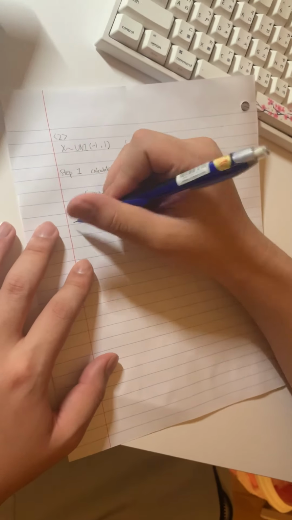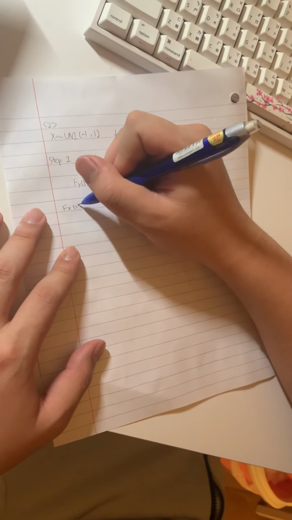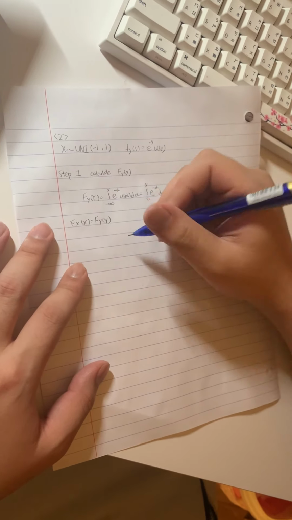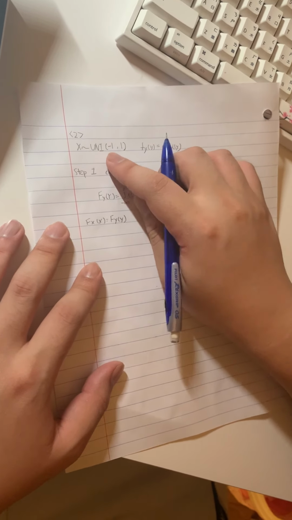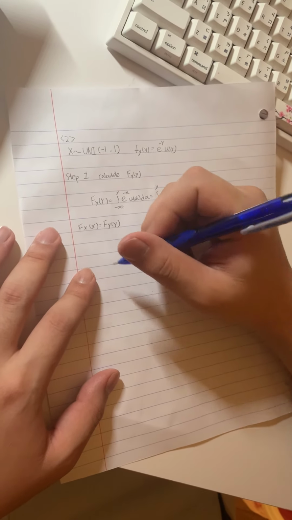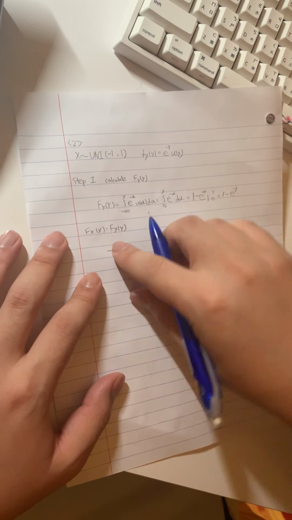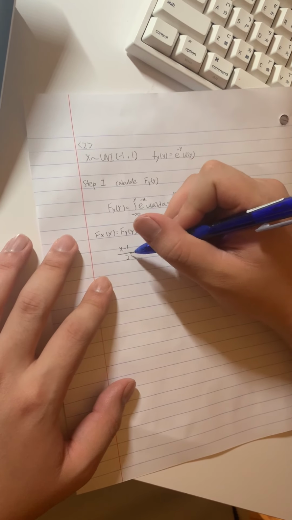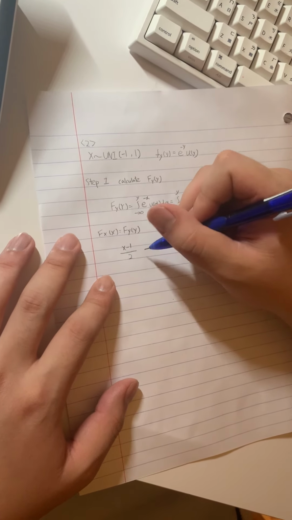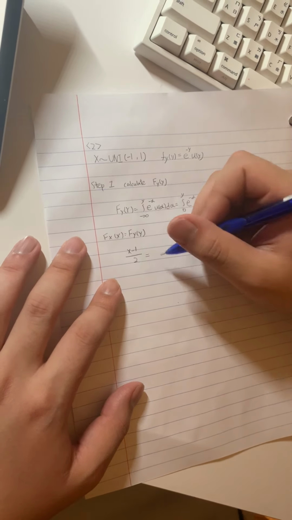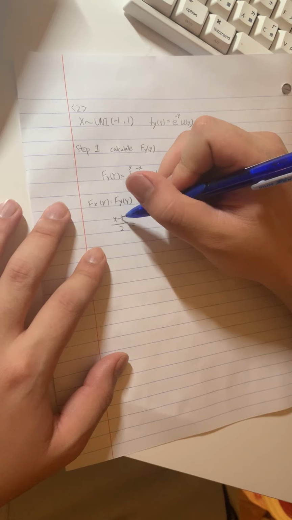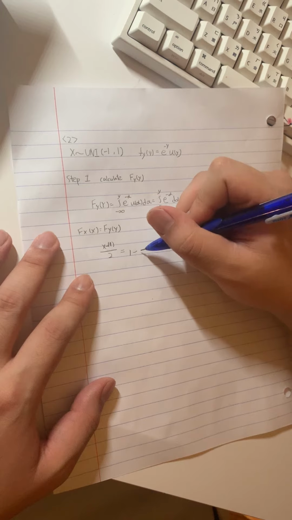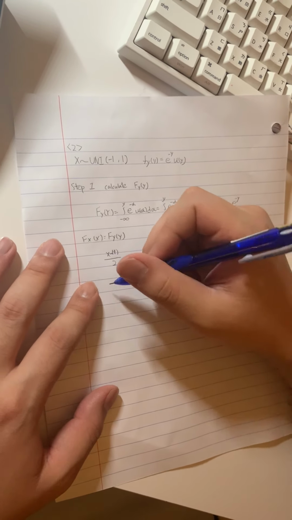So we want the CDF of x to equal the CDF of y. Since it is a uniform function, we can write it like this. The CDF of the uniform function x is equal to x minus negative 1, divided by 2, and this equals 1 minus exponential power negative y.